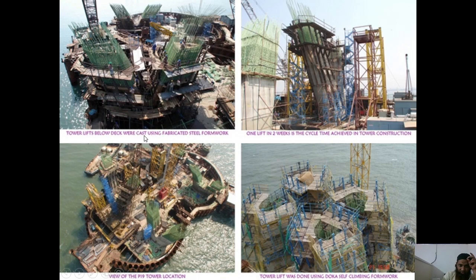Tower lifts below deck were cast using fabricated steelwork. The fabricated steelwork was already there, and it was erected here one by one, and this was completed in stages. You can see one lift in 2 weeks was the cycle time achieved in tower construction. You can see here it has been constructed. Then the next cycle and the next stage was completed. You can see this figure, how the pylon erection has been done. Tower lift was done using self-climbing formwork. You can see the type of formwork which has been used here.